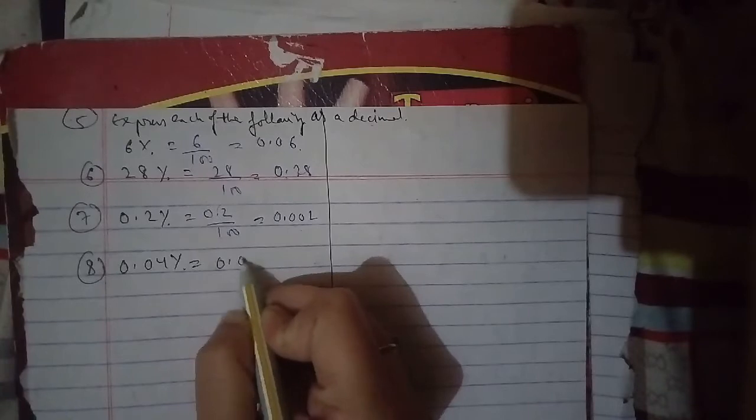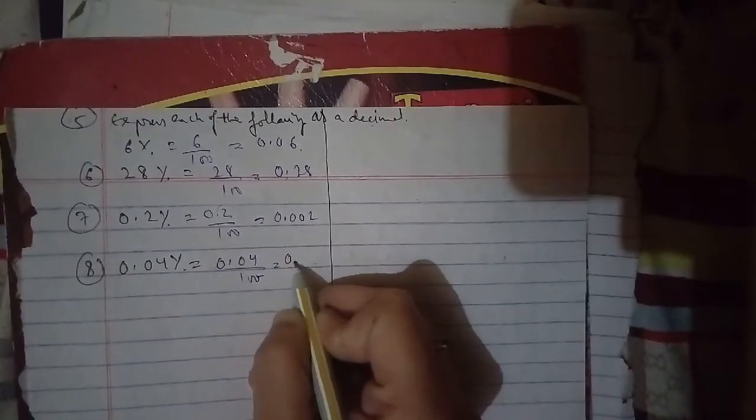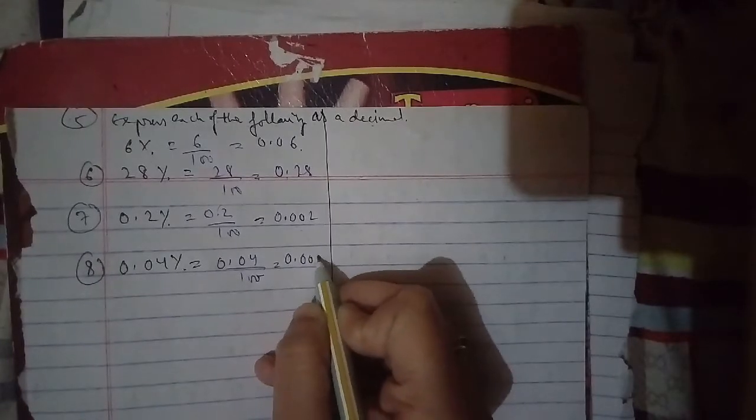Express each of the following as rate percent. So the question is 23 upon 36. It has been 23 upon 36 into 100 percent.